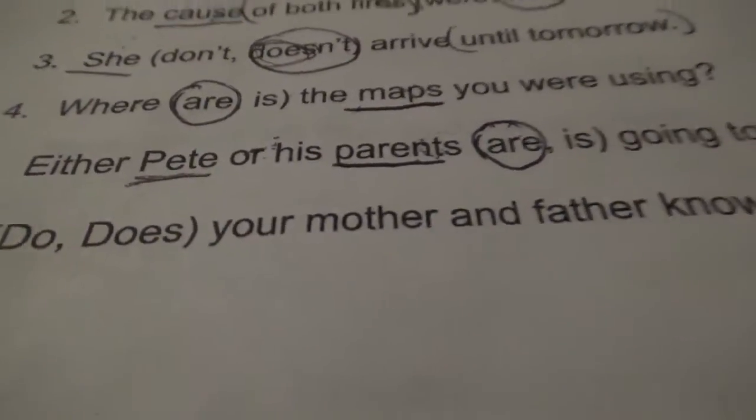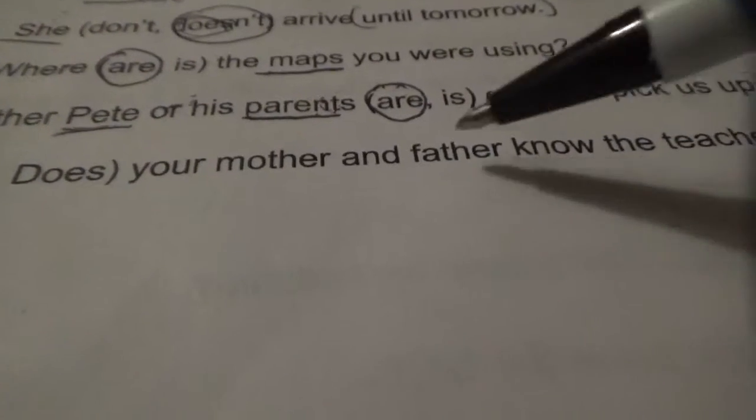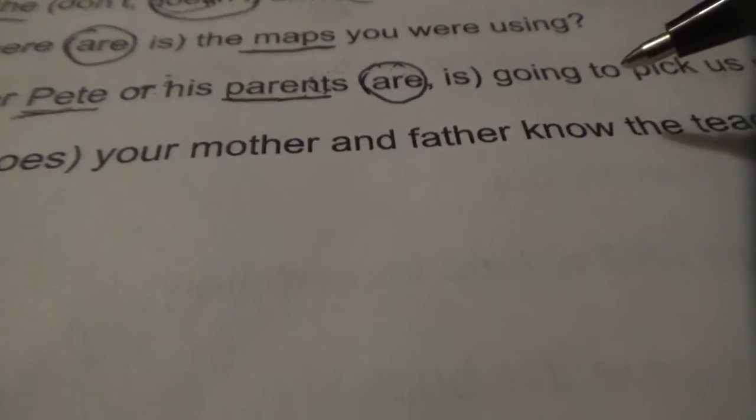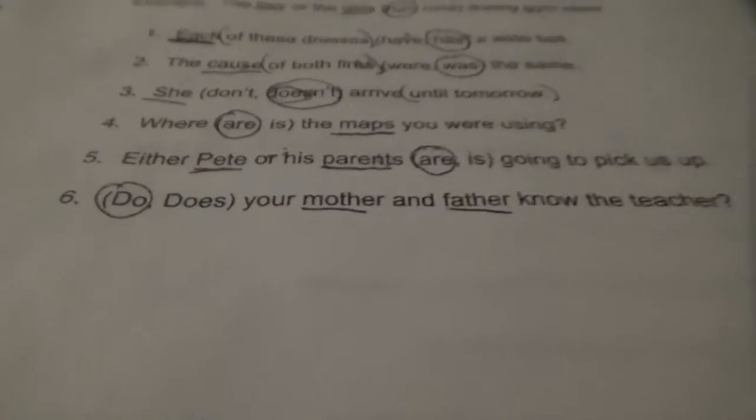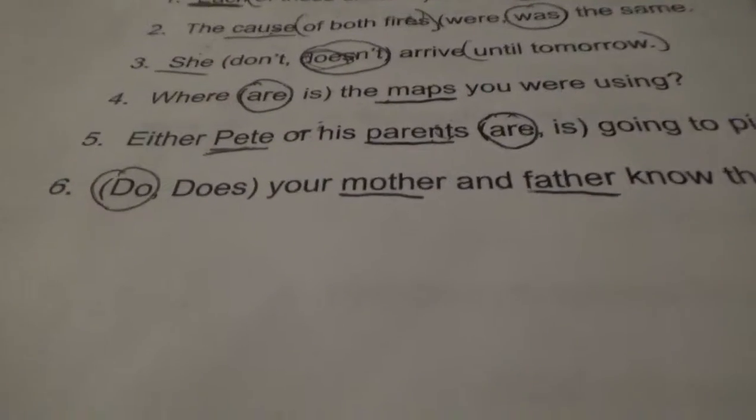Okay, number 6. Do or does your mother and father know the teacher? Okay, this is a question. You have to be careful with questions. Find your subject. Mother and father do know or does know? Well, we have a compound subject joined by and, so we're taking a plural verb. Mother and father do know. Do your mother and father know the teacher?